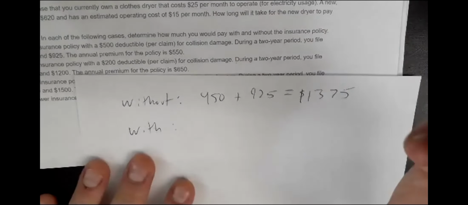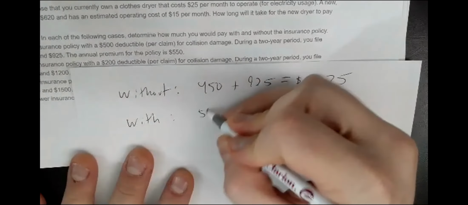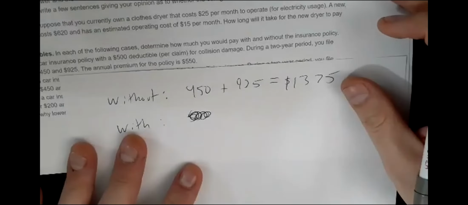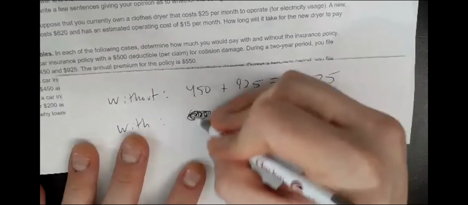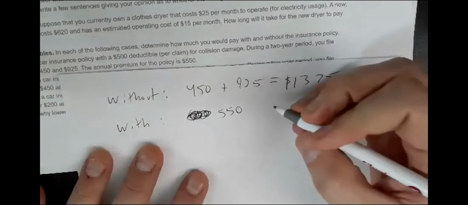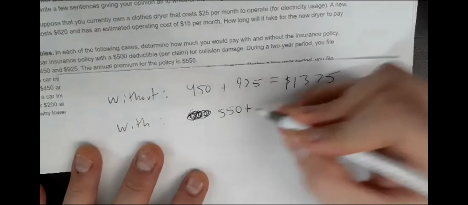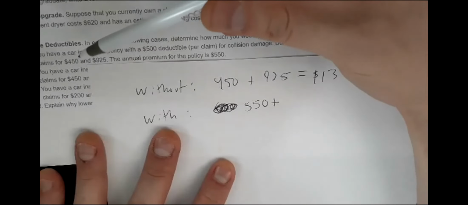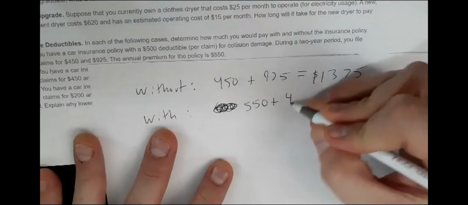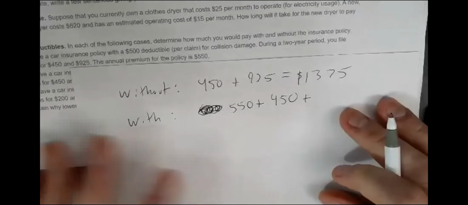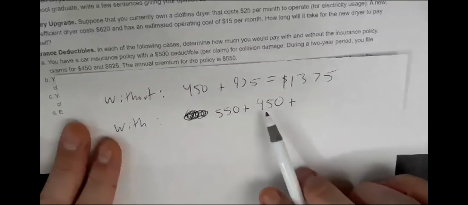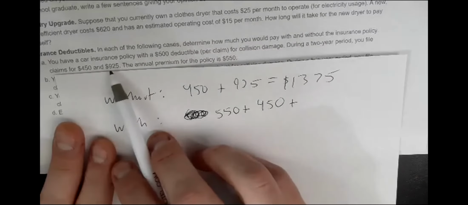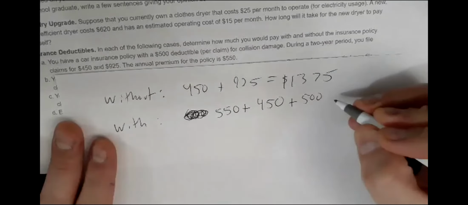With the insurance, I'm going to have to pay $500 deductible per claim. And a premium of $550. So regardless of whether I file a claim or not, I'm going to have to pay the $550 premium. That's where I was trying to get at. I'm going to have to pay a $500 deductible per claim. So if this first thing is $450, guess how much I'm going to pay? I should be paying $450. So it's not reaching my deductible. I'm going to end up paying all of this. This is reaching my deductible, so I should only have to pay $500 for this, I believe.